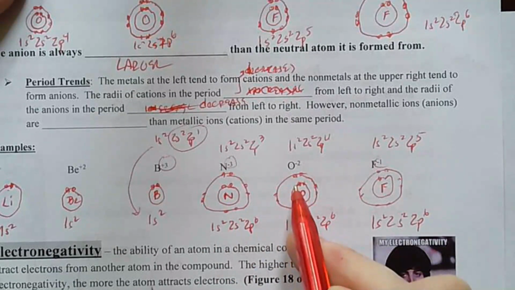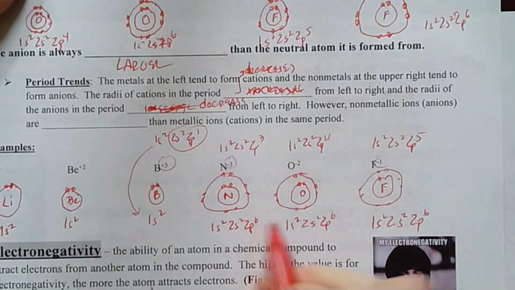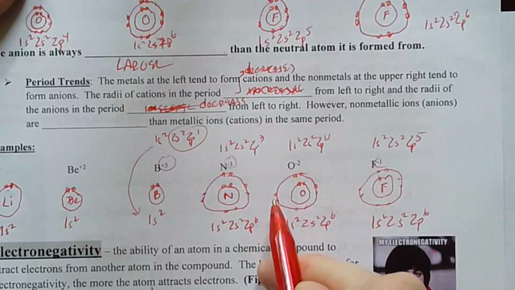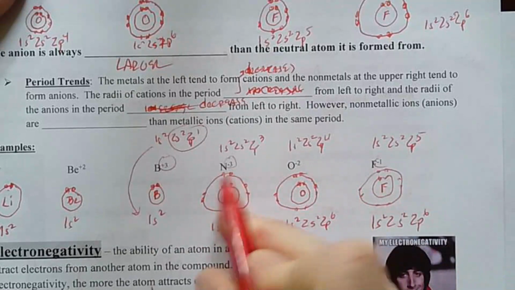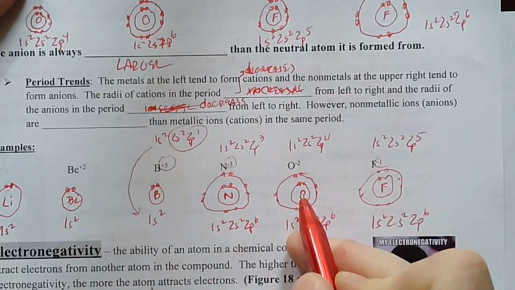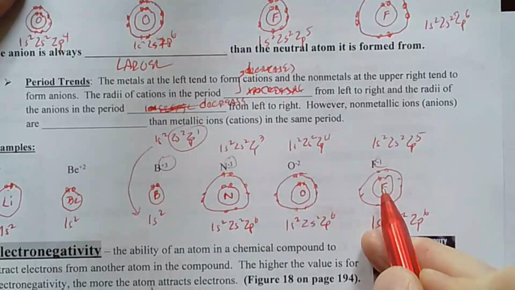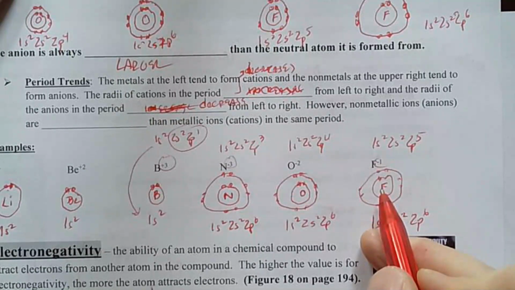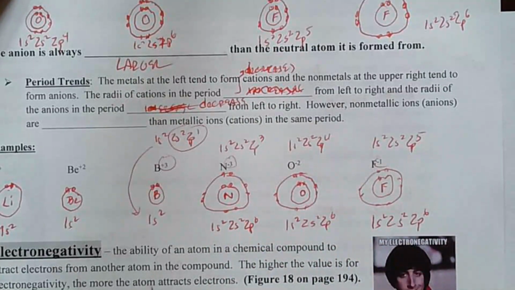This one's going to be much bigger than the oxygen atom, and the fluoride ion is going to be much bigger than the fluorine atom. But as you go across, each of these is going to get a little bit smaller, because here you've got 8 outermost electrons, but only 7 protons in the nucleus. This has 8 outermost electrons and 6 protons in the nucleus, and this has 8 outermost electrons with fluorine's 9. So 7, 8, 9 protons. So that is what's driving this change here.